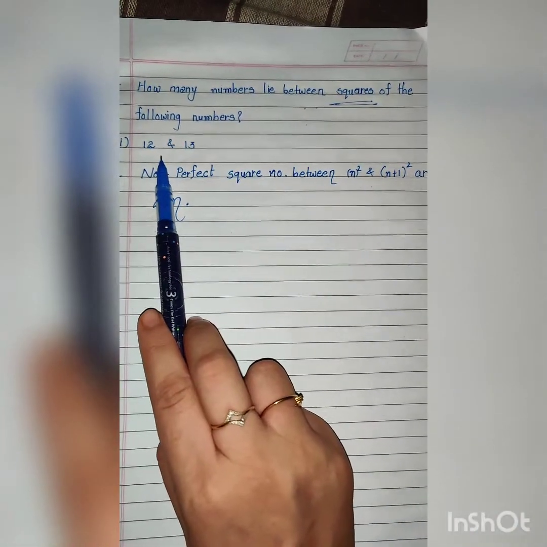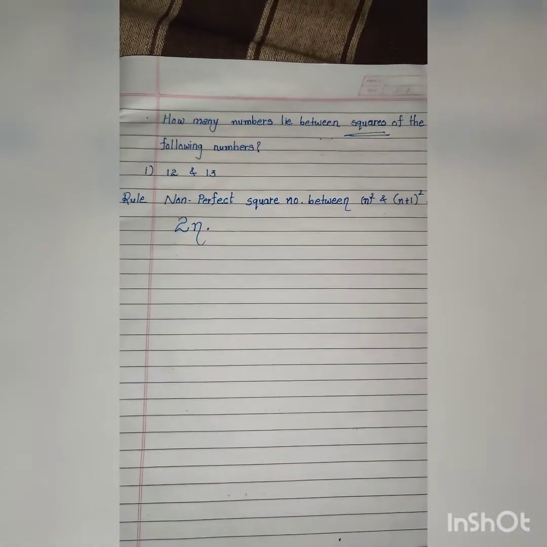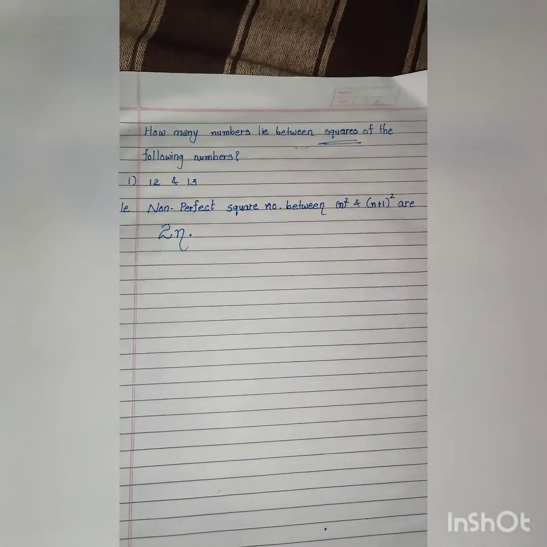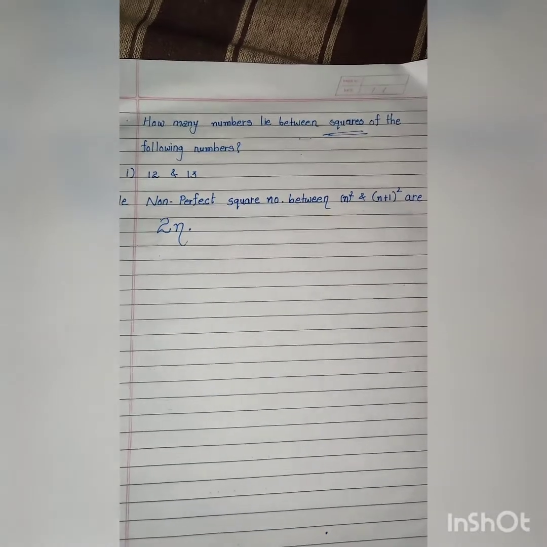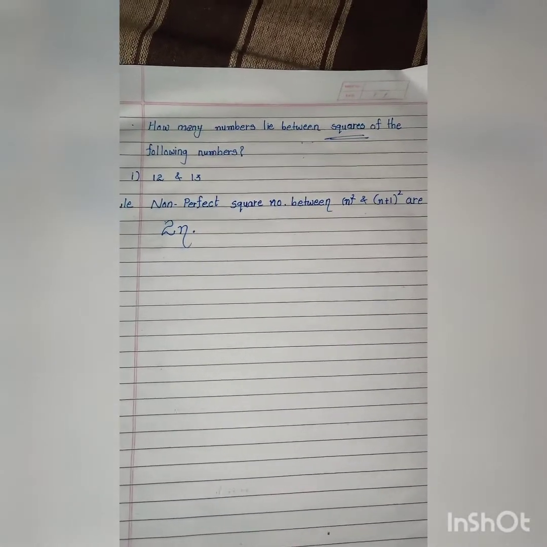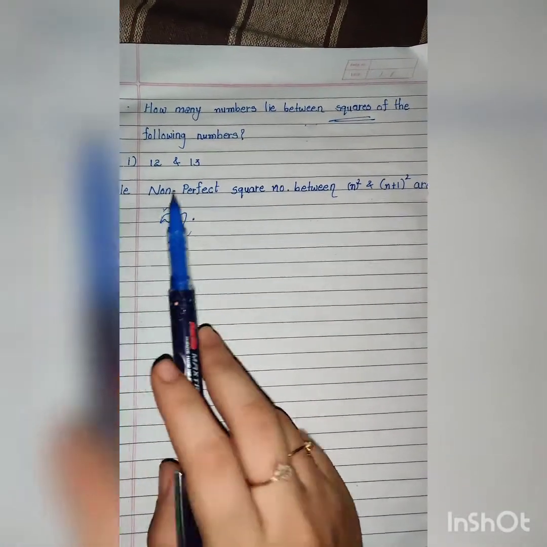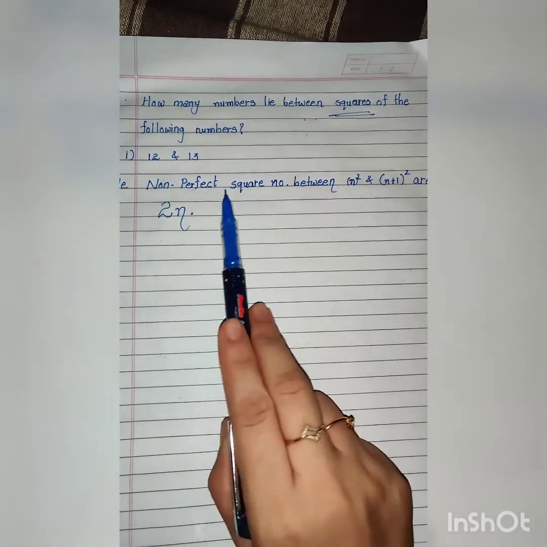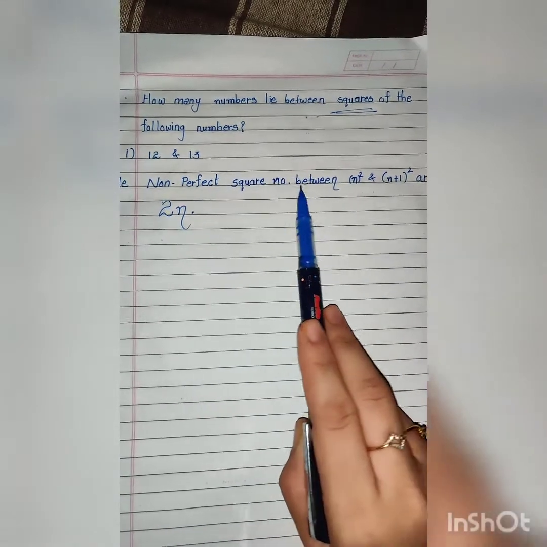यानी 12 का square और 13 का square, उनके बीच में कितने numbers होंगे वो आपको find out करना है. तो इसका आप क्या करोगे? आप 12 का square करोगे, 13 का square करोगे, फिर उसके बीच में जो numbers हैं वो count करोगे? No. For that you will follow this rule. What's that rule? Non perfect square numbers between.